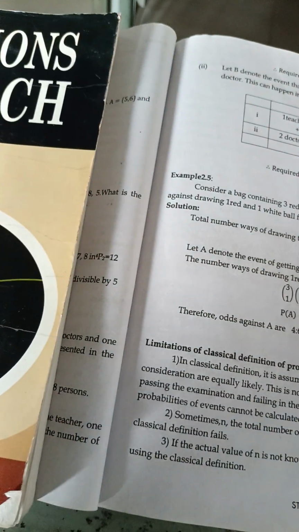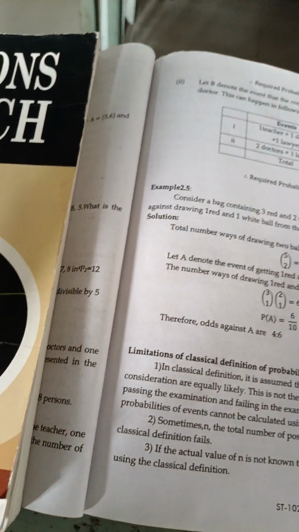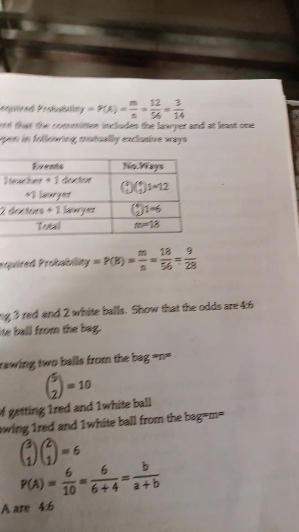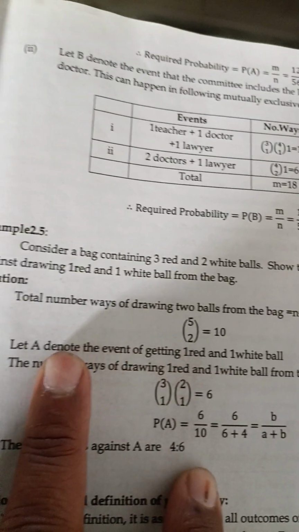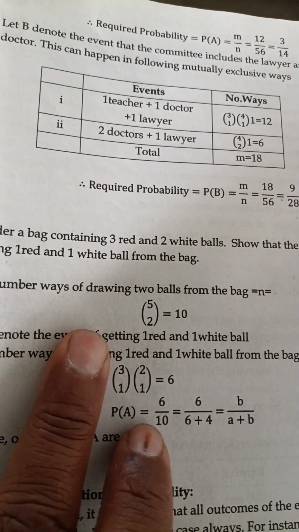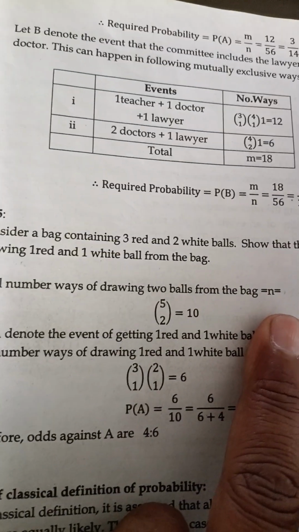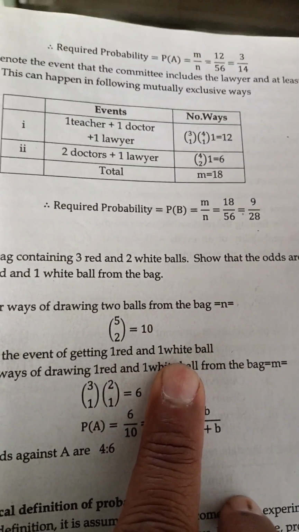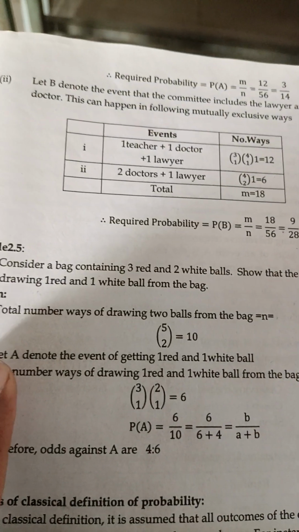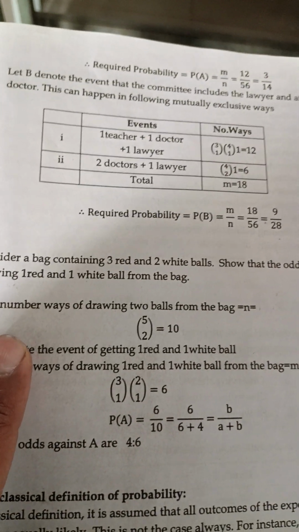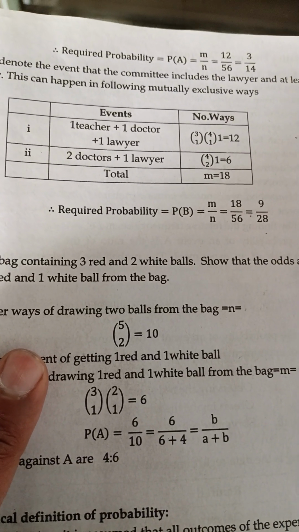Here we are drawing two types of balls, red and white. Therefore the total number of ways of drawing two balls from the bag is denoted by small n, and small n is the total sample space. Here the total number of balls is 3 red plus 2 white, that is 5.